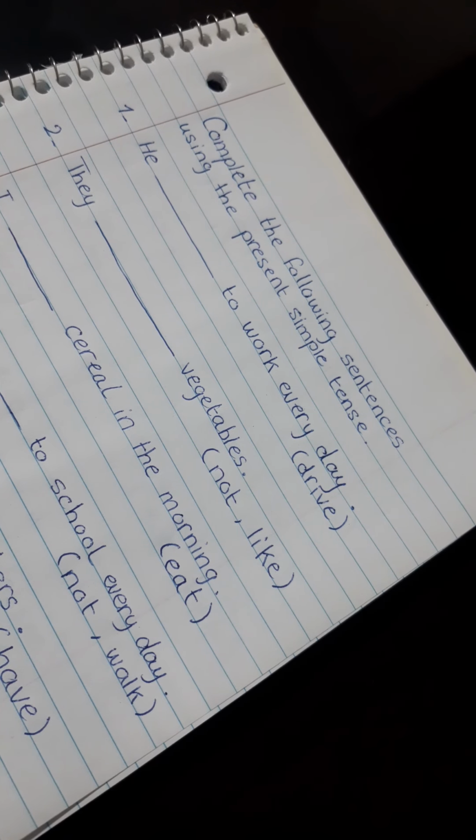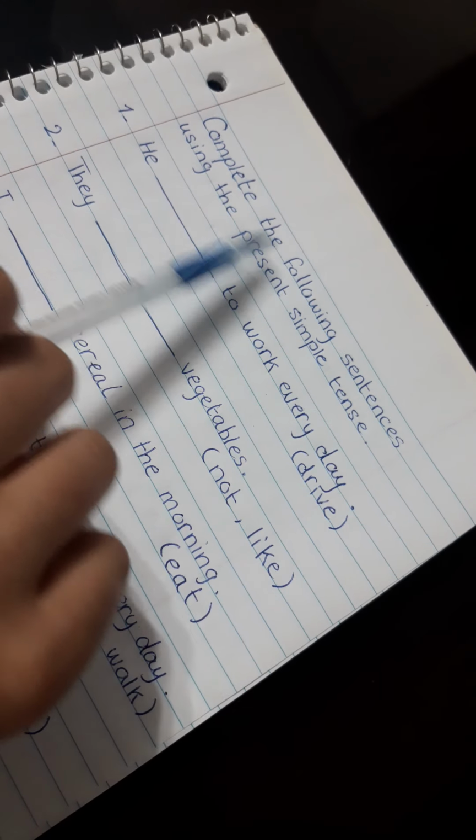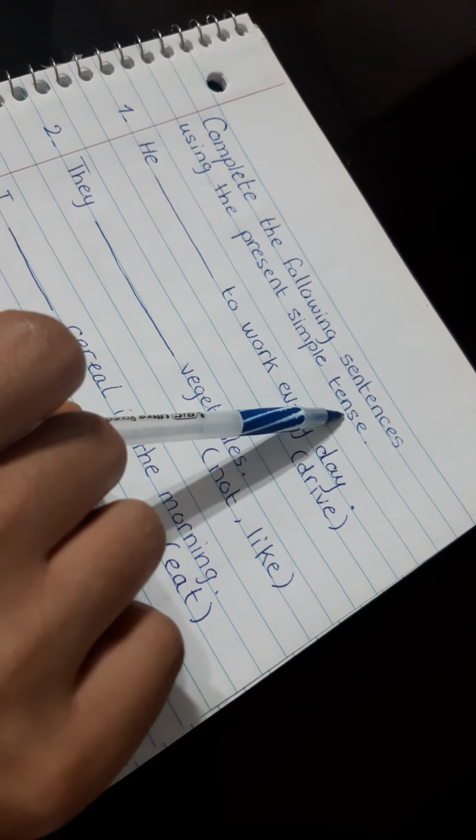Hello, my students. Last time we were talking about the stative verbs, and today we're going to do some exercises about the present simple tense and the present continuous tense. Here is the first exercise. Complete the following sentences using the present simple tense.